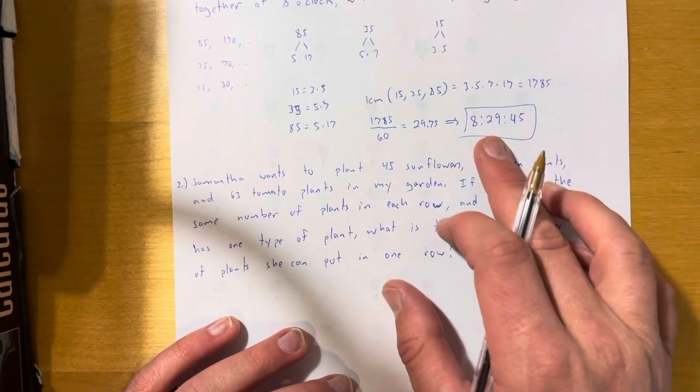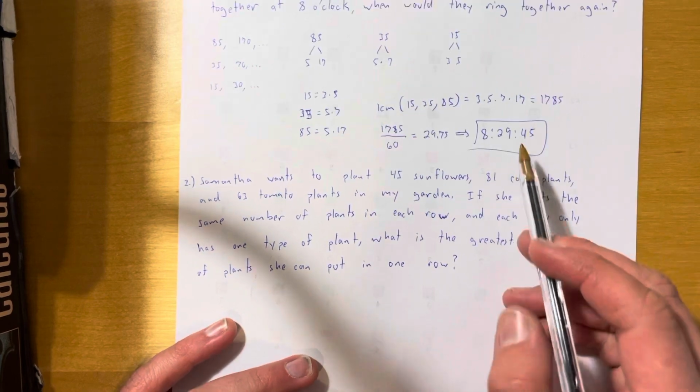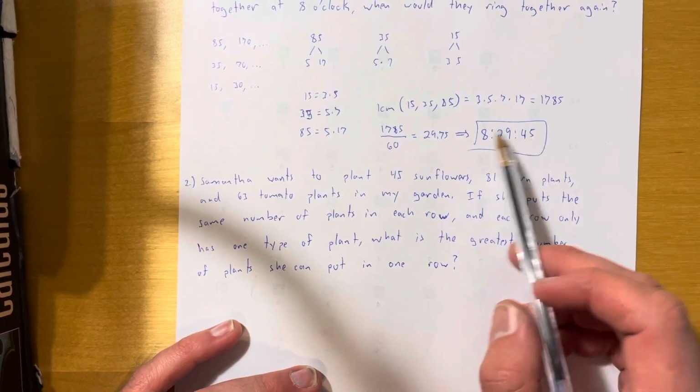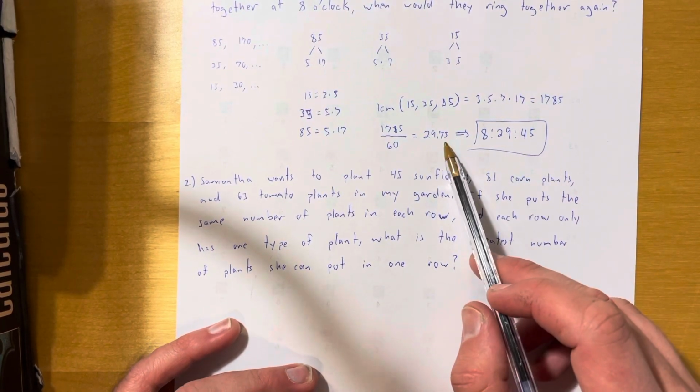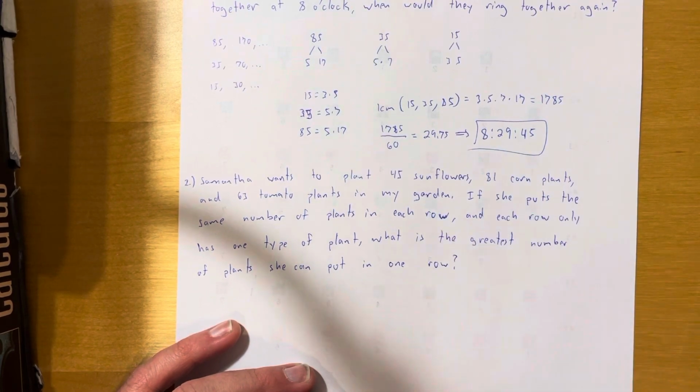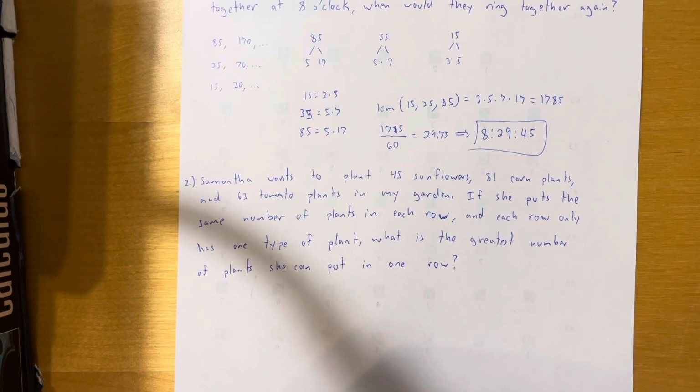All right. So this would be our final answer. And again, if you're confused about where I'm getting this 45 from, 0.75 is the same thing as 3/4, but we're talking about 3/4 of a minute. If a minute is 60 seconds, then 3/4 of that would be 45 seconds.